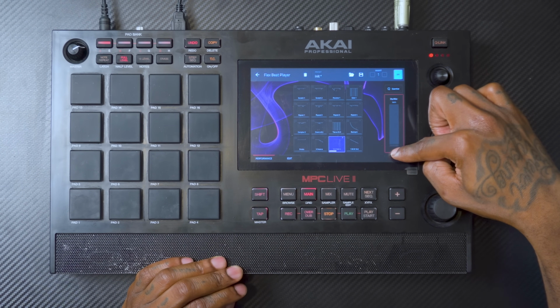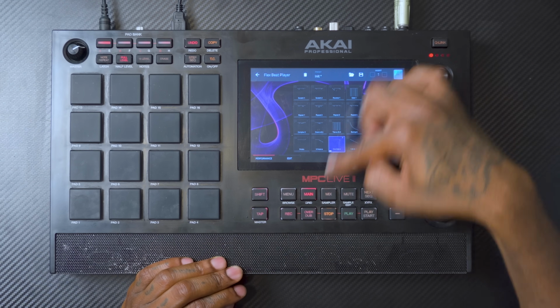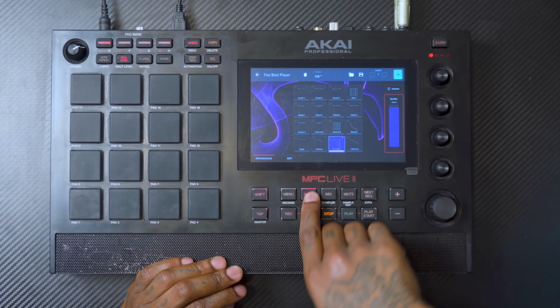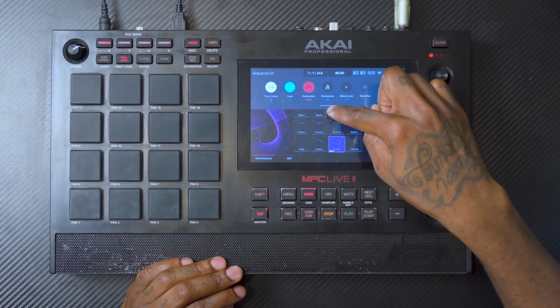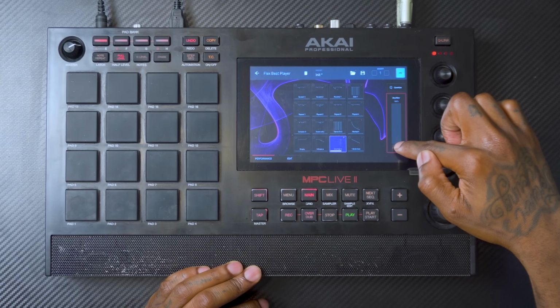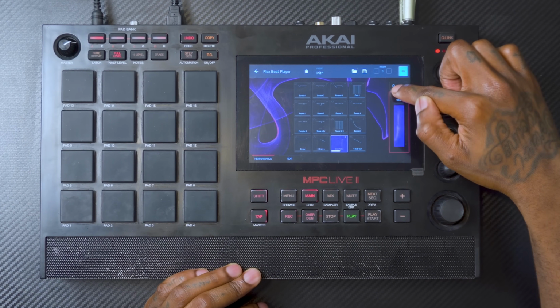So when we want the effect to be on, then we just come up. From automation, you don't always have to go to main. You could just actually pull down this arrow, it's like a screen, and then just press it from here. So something simple like that.